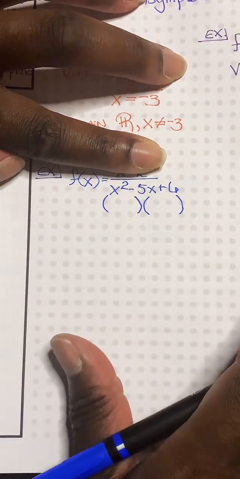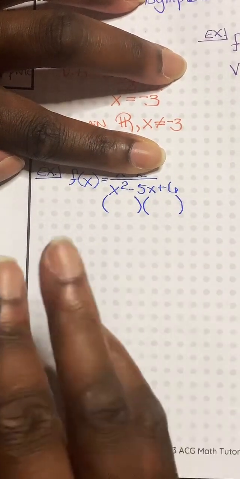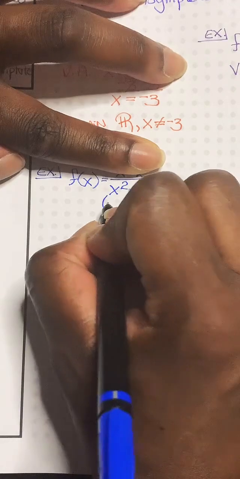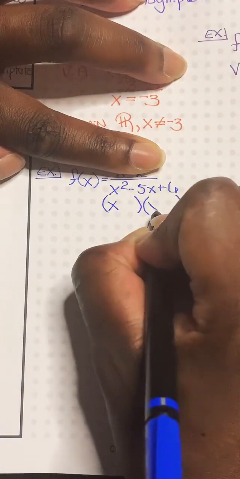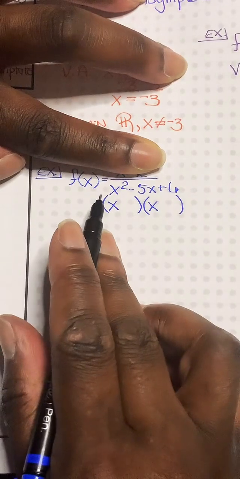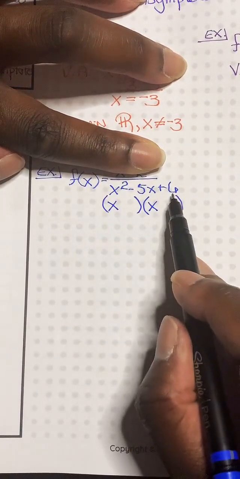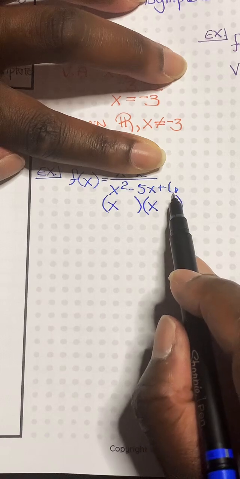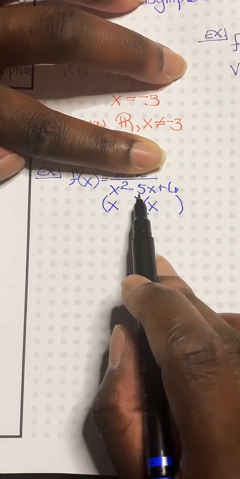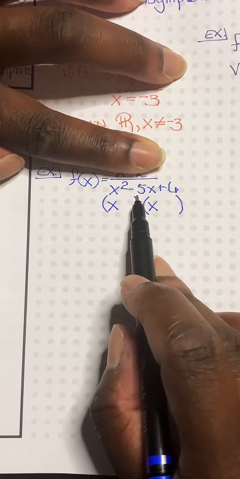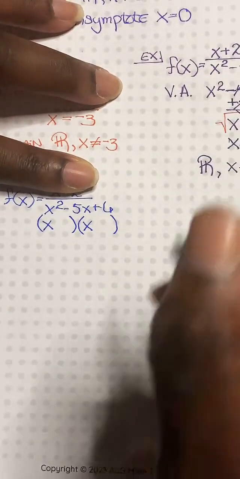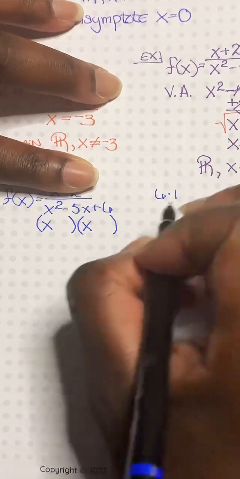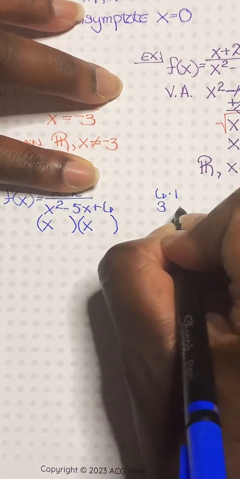Now I'm not talking about quadratic formula, just a simple AC method. So I can go ahead and split my x's because my leading coefficient is 1. Now I need to think, what two numbers multiplied together will give me 6 and add together to give me a negative 5? Well, we have 6 and 1, and we have 3 and 2.